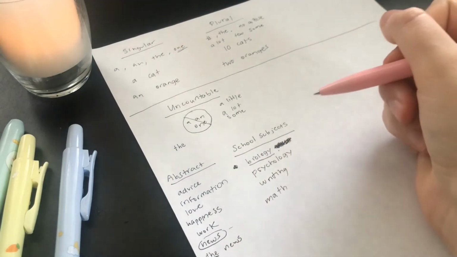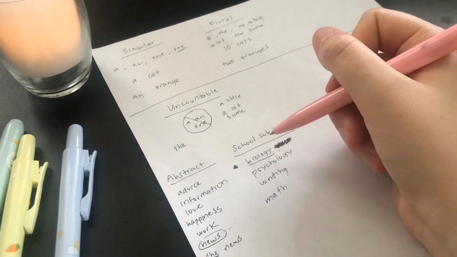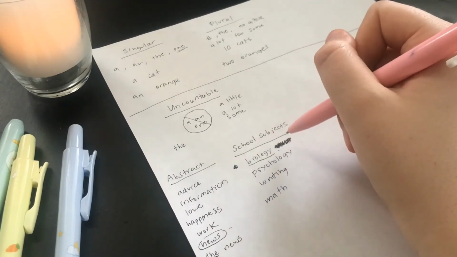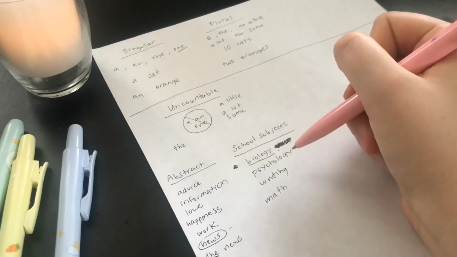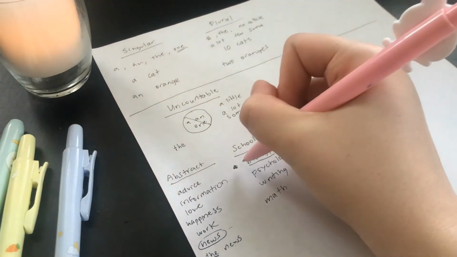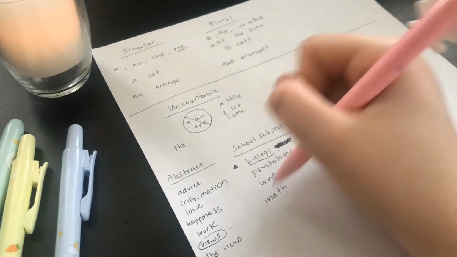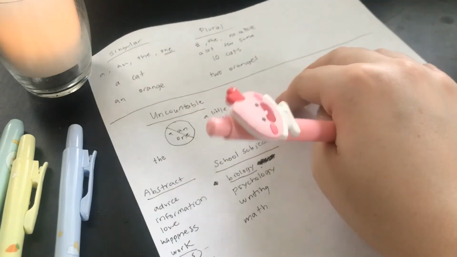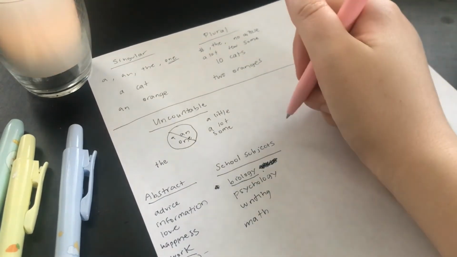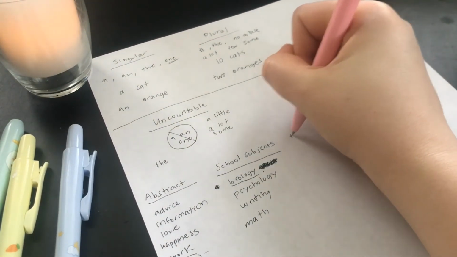When we talk about school subjects, we say I'm taking biology, I'm taking math. We're never going to say I'm taking a biology or a math. So these are uncountable.